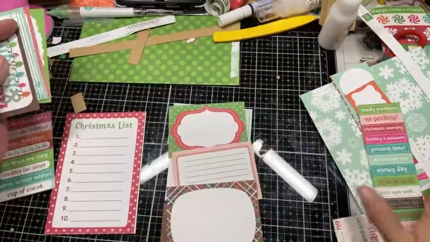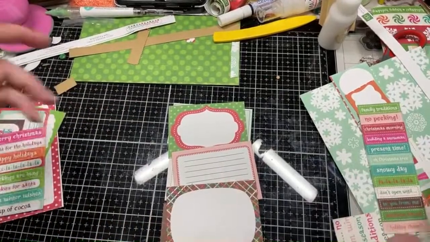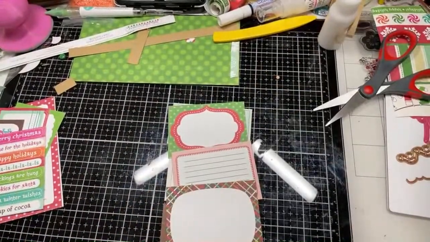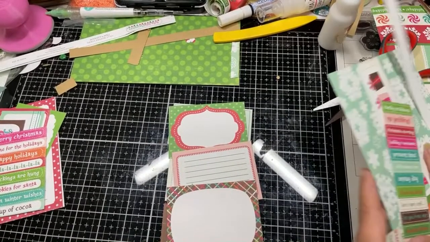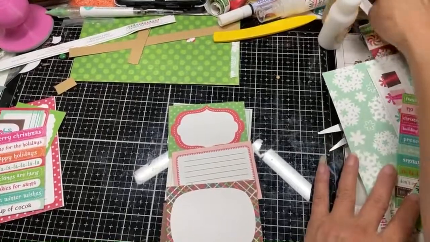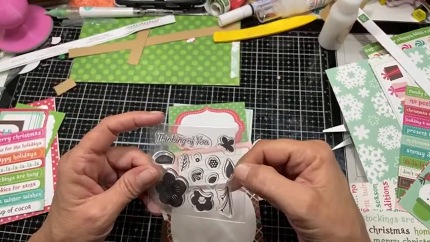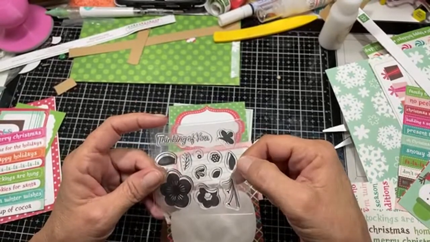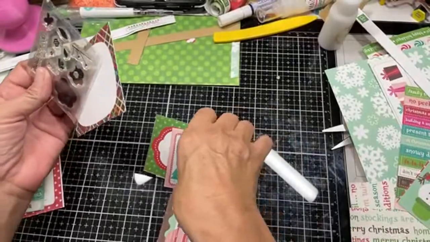Now remember, this is the challenge: I need to incorporate what was in the advent calendar. And of course, that means I have to incorporate the stamp set. So I think we're going to take this card right here.